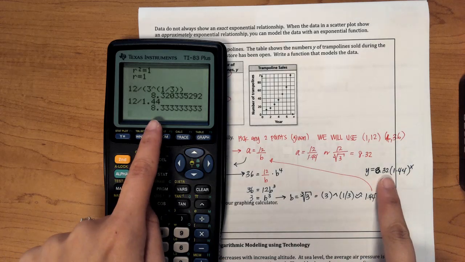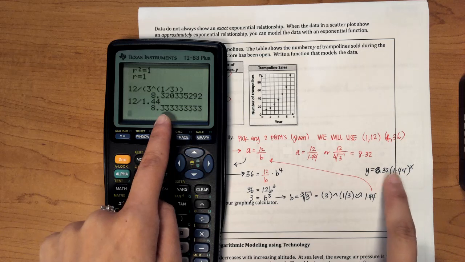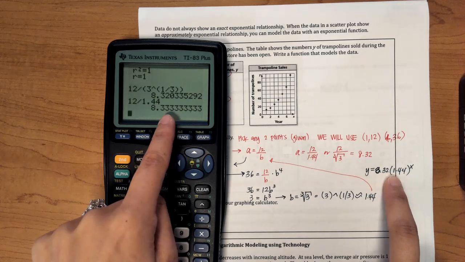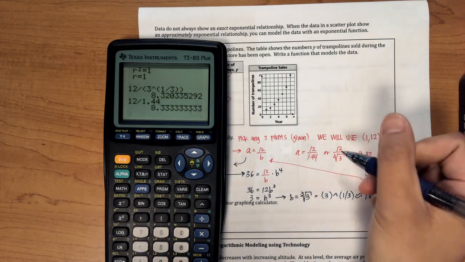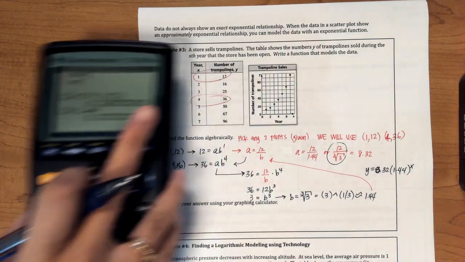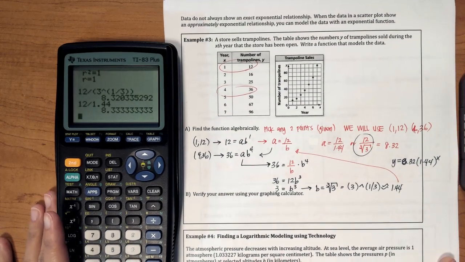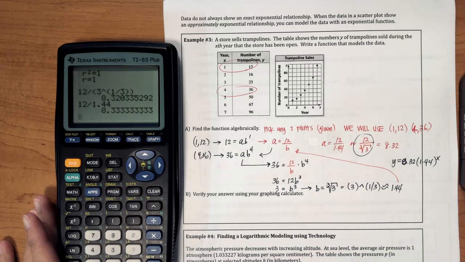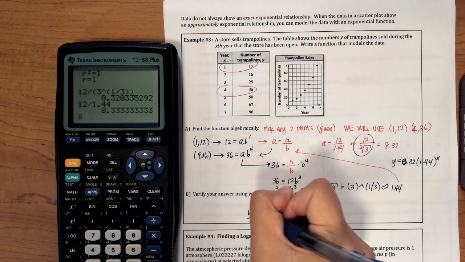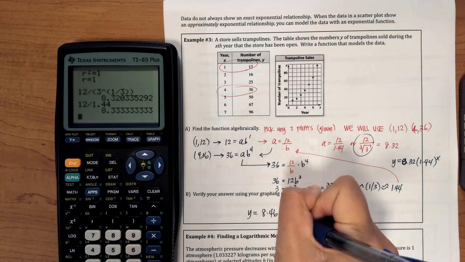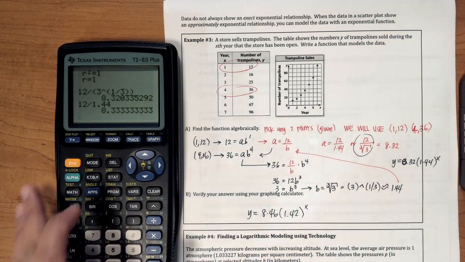Okay, and you see how it's slightly different. So you get 8.33 instead of 8.32. In chemistry, this is not accurate enough. Sorry, this is not as good, right? So this one is better if you use this. Okay. Let's verify our answer using the graphing calculator. So when you do this, you need to input all the points and just do a check to see if you get y equals 8.46, 1.42 to the x. Okay, so try this yourself, please.